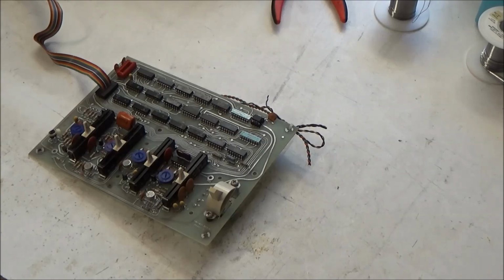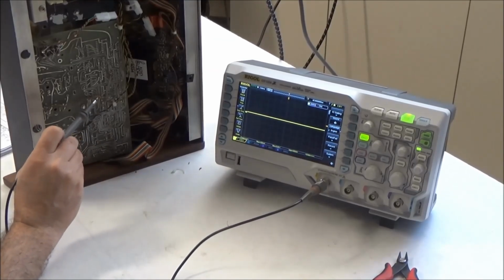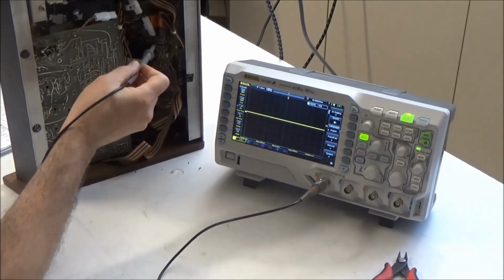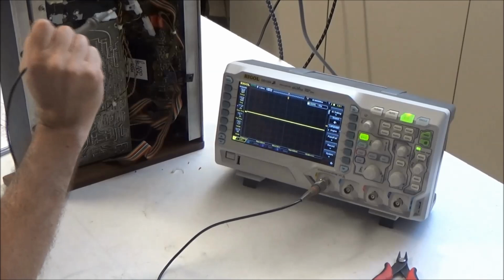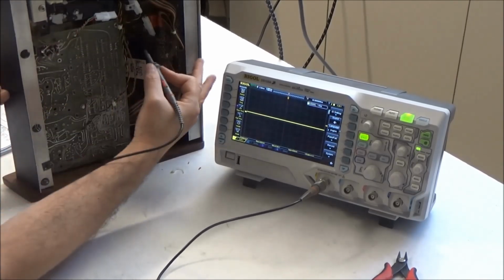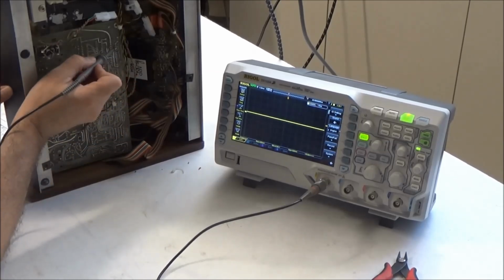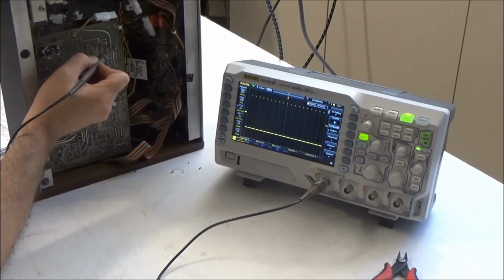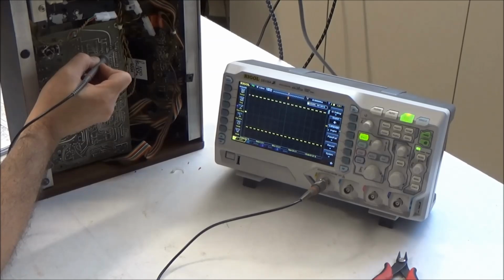So I've got this board installed back in the synthesizer now, and I've added the connectors here for those hardwired connections to make the board serviceable. And we'll take a look at the dynamic pulse output now, pin 7 of this op-amp chip that we just replaced. And there's a pulse there, and you see when the ADSR opens, the pulse width decreases.